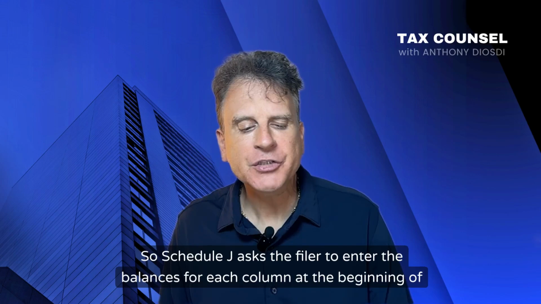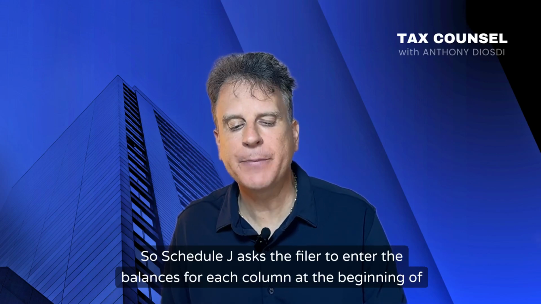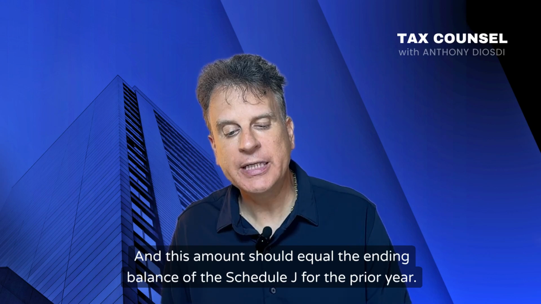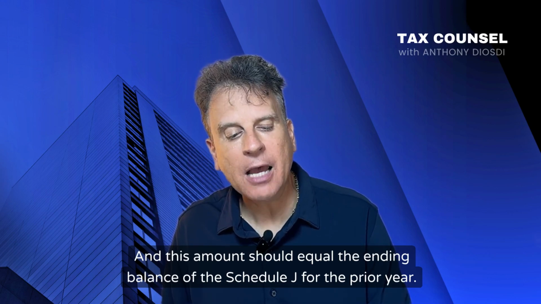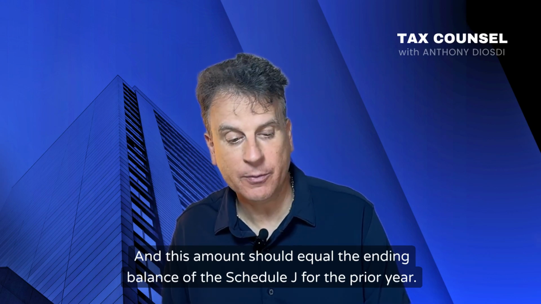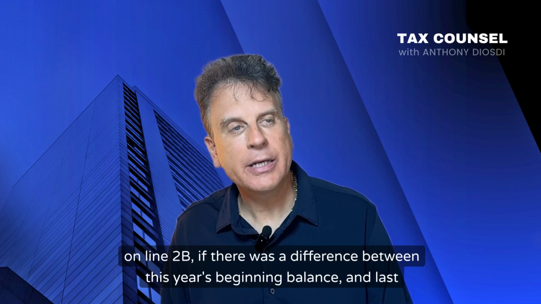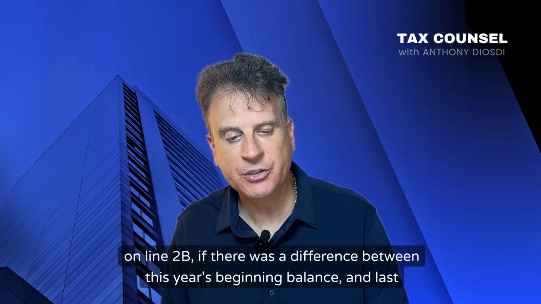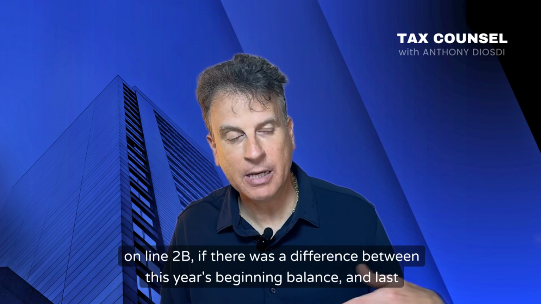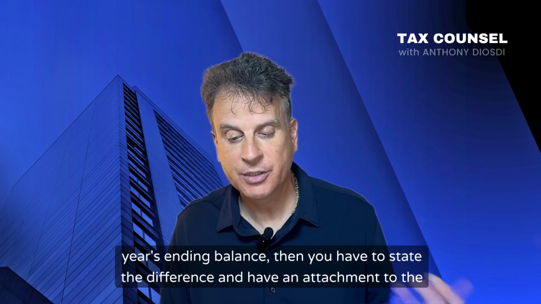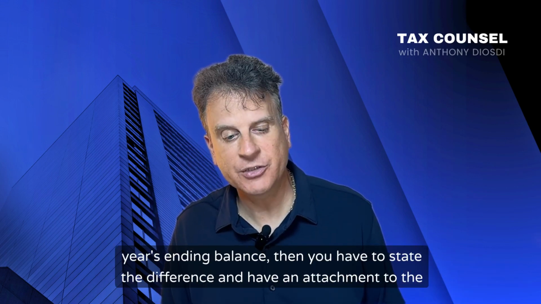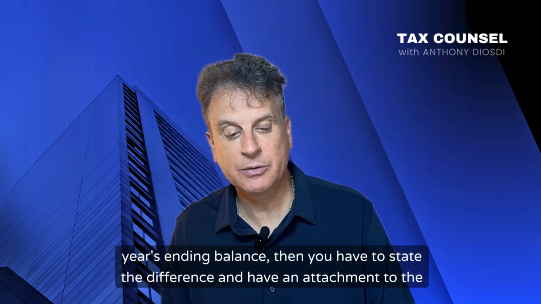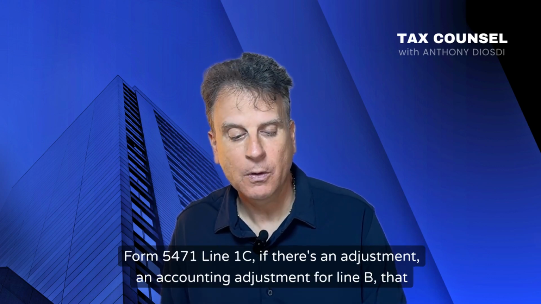So Schedule J asks the filer to enter the balances for each column at the beginning of the year. And this amount should equal the ending balance of the Schedule J for the prior year. On line 1B, if there was a difference between this year's beginning balance and last year's ending balance, then you have to state the difference and have an attachment to the 5471.